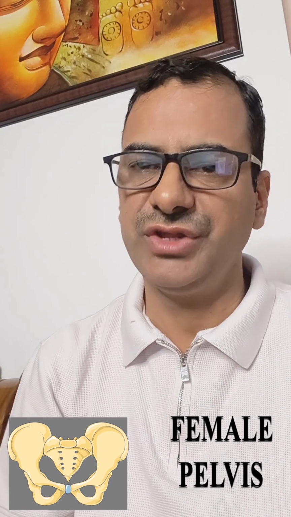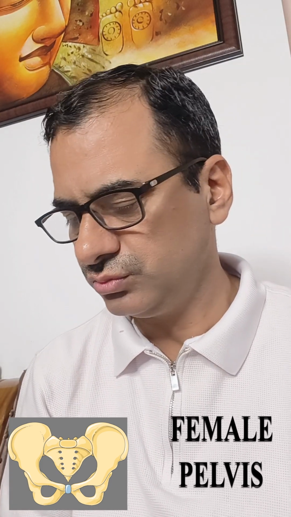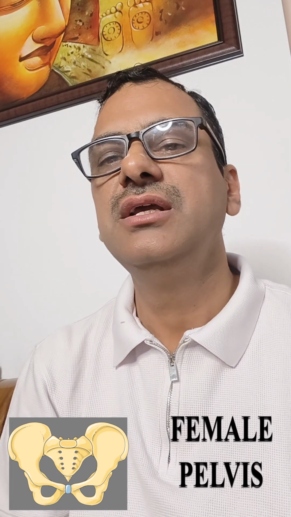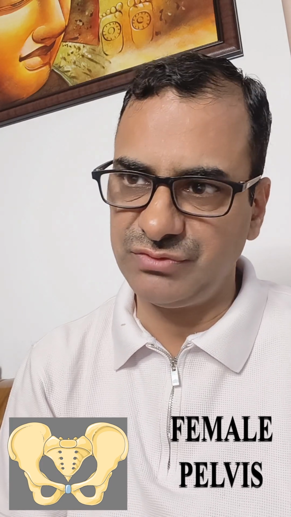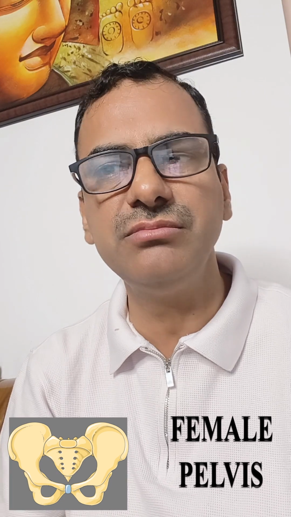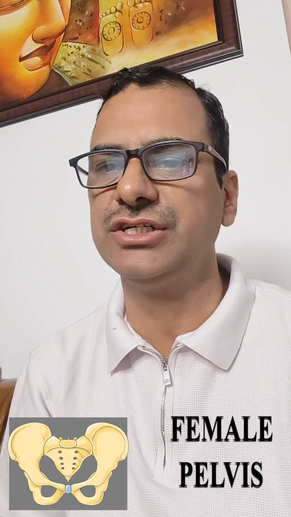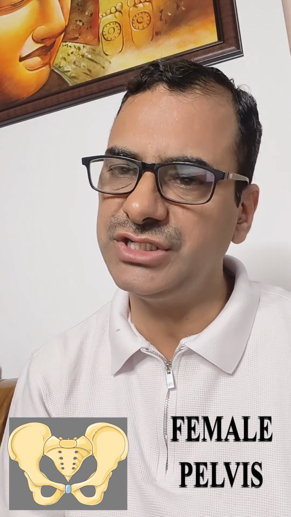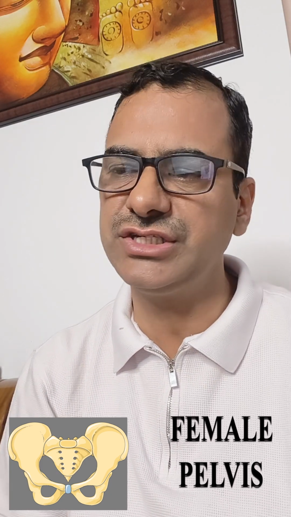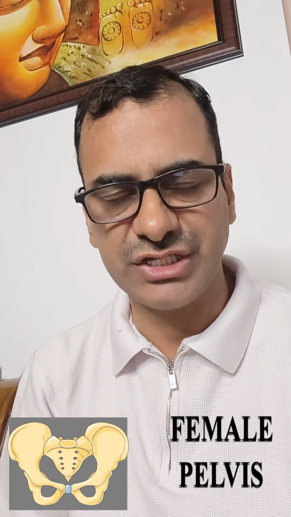Other pelvic variations: sometimes due to congenital malformation, some other types of pelvises we may find. One is the high assimilation pelvis. This occurs when the fifth lumbar vertebra is fused with the sacrum and the angle of inclination of the pelvic brim is increased. Engagement of the head is difficult, but once achieved, normal labor can be achieved, or we can have normal delivery.